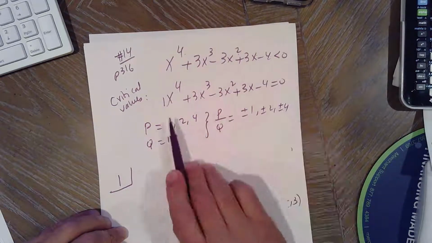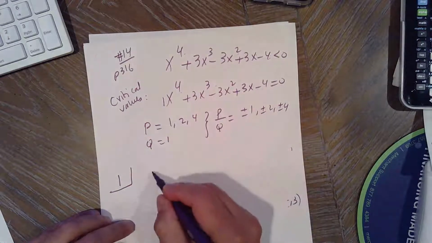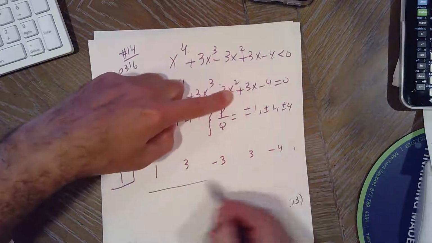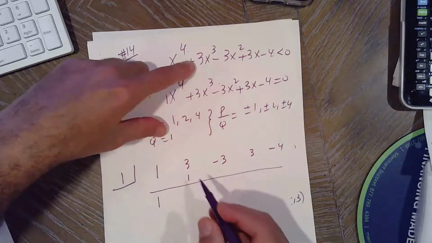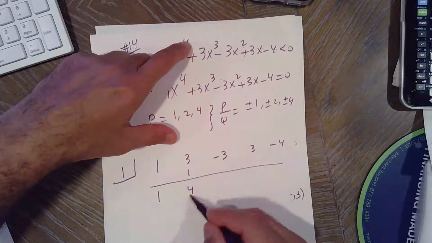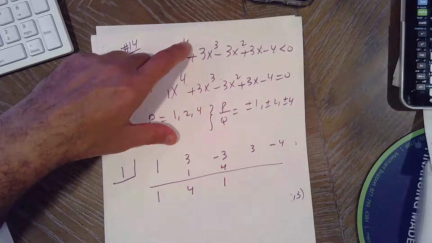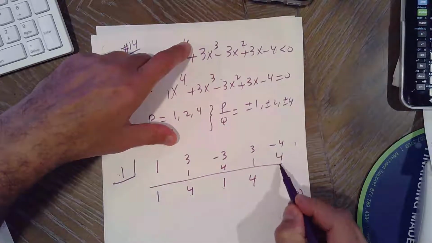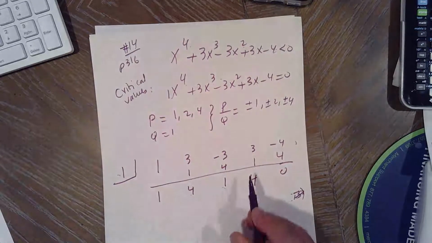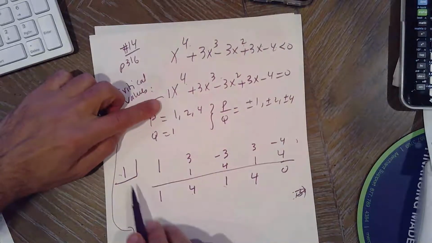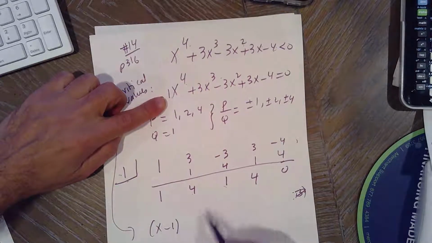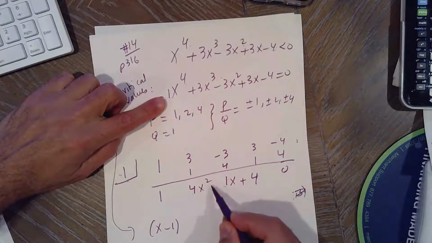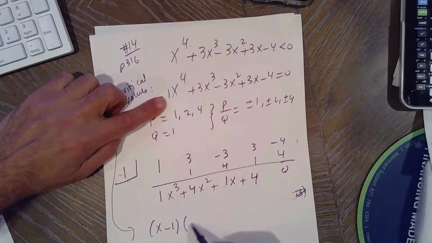with no missing exponent. It's in descending order, no missing exponent. So 1, 3, -3, 3, -4. 1 times 1 is 1, 3 plus 1 is 4. 4 times 1 is 4, plus -3 is 1. 1 times 1 is 1, plus 3 is 4. 1 times 4 is 4, plus -4 is 0. So this can be factored. Again, 1 is a 0, so x minus 1 is a factor. There's the other factor: the remainder, constant, x squared, x cubed.